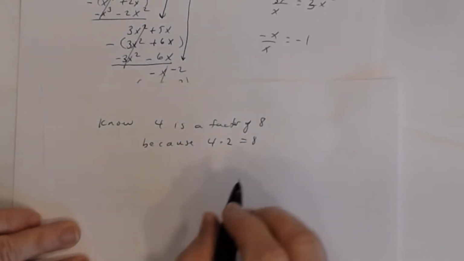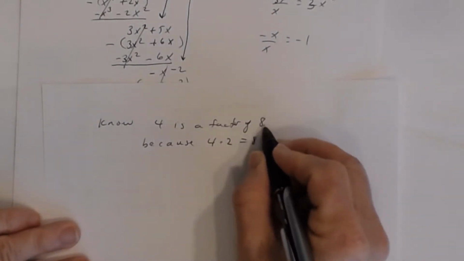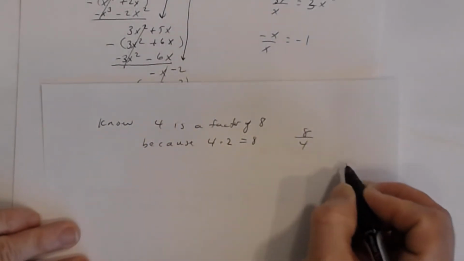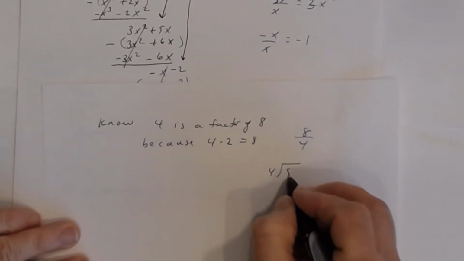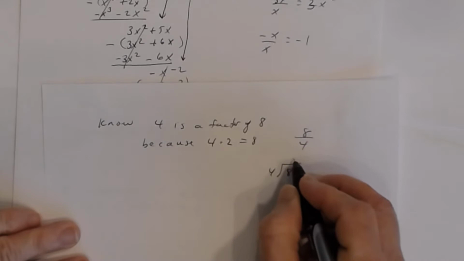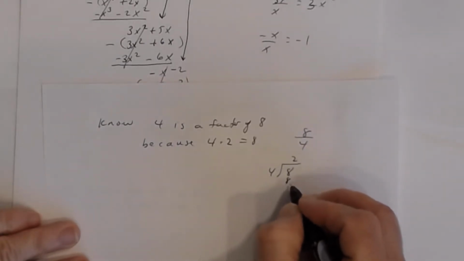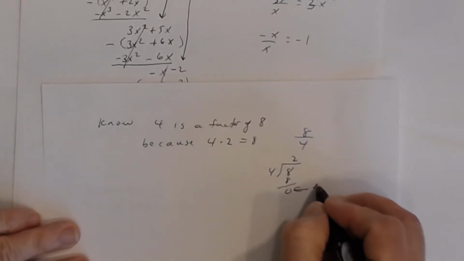But in particular, we also know this. If I take 8 and divide it by 4, with long division, 4 into 8 is 2. 2 times 4 is 8. I get a remainder of 0.